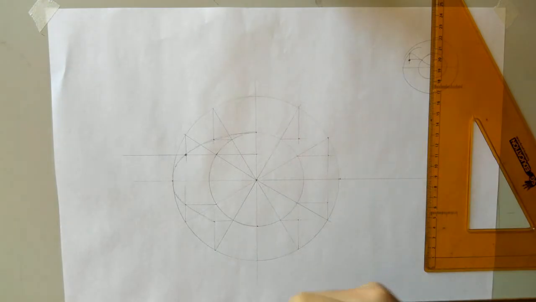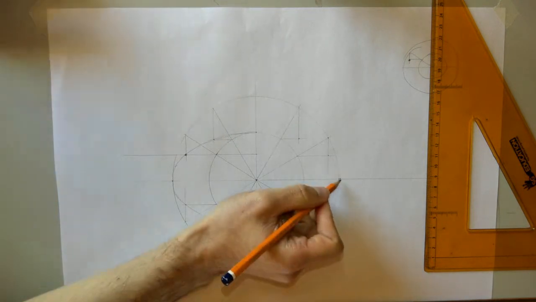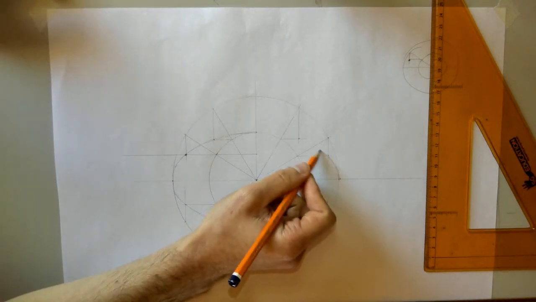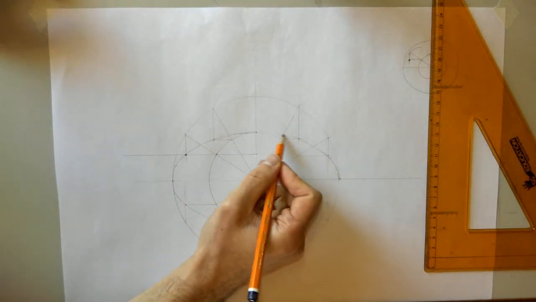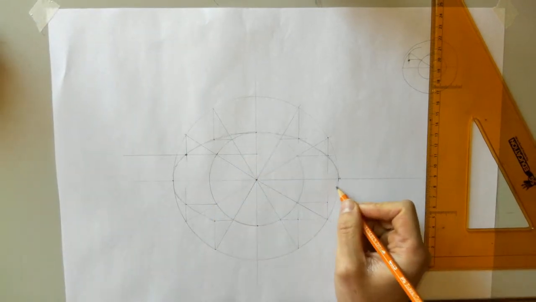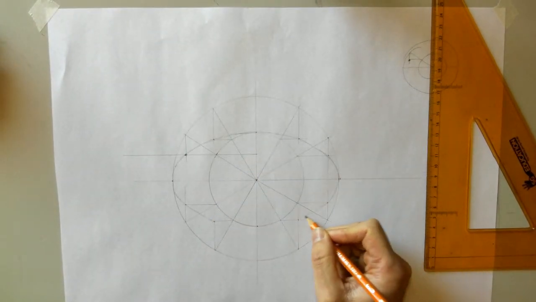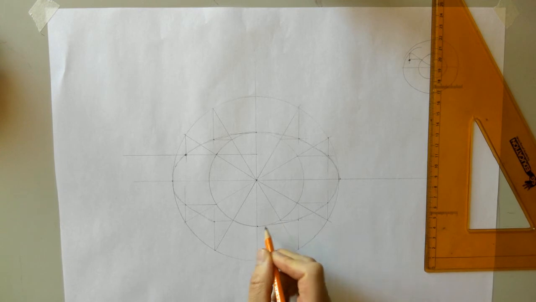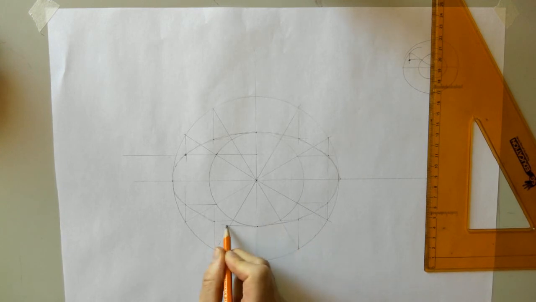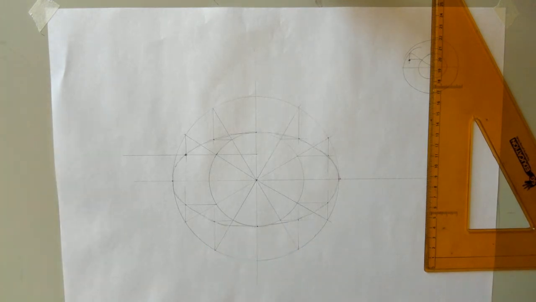I'm making sure to draw it lightly first, and then I can go in heavy after I figure out exactly what part of the curve I want to keep, because you can see part of the curve in the question isn't actually required. So I'll just leave it like that for now and have this light section here.